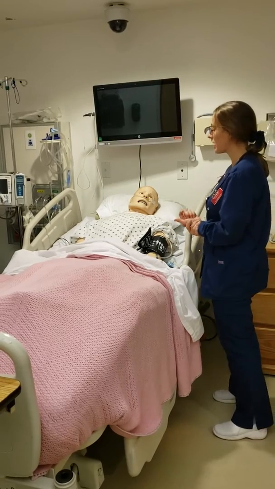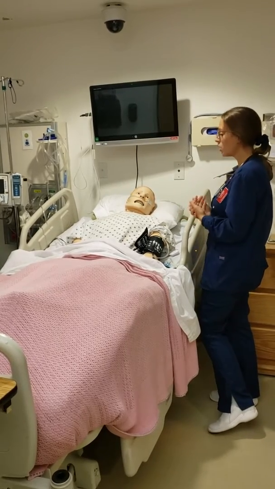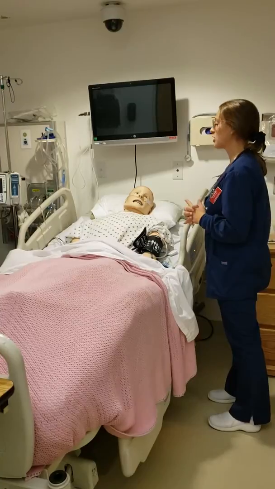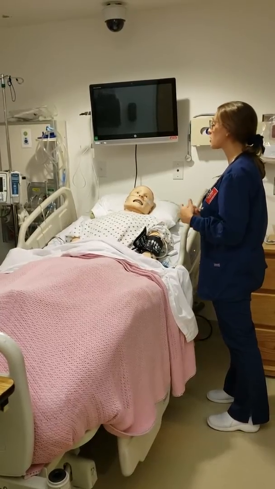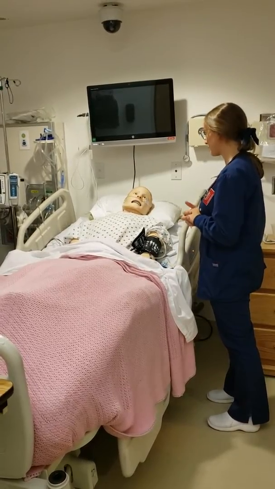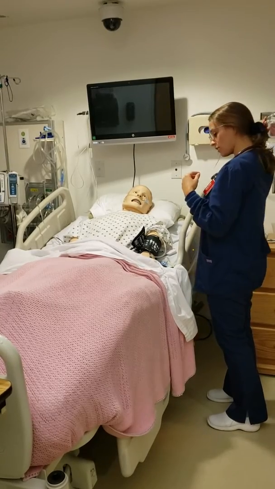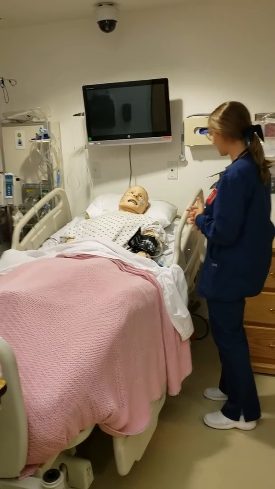However, if they do have pain, I would use OLDCART to assess that pain, which is onset, location, duration, characteristics, agitating factors, relieving factors, and time. So since the vital signs are all normal, I can move on with the assessment.